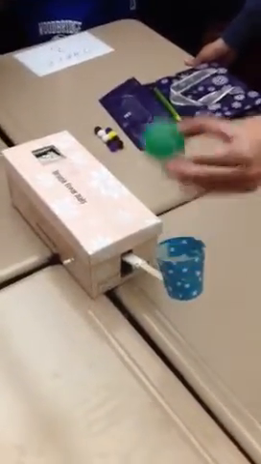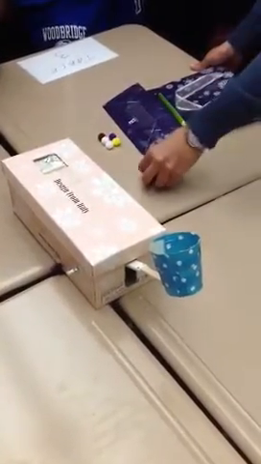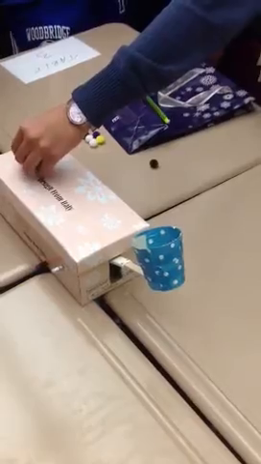Sometimes though, this doesn't work. The relationship between those two doesn't work. So this is called diabetes. There are two types of diabetes, type 1 and type 2.